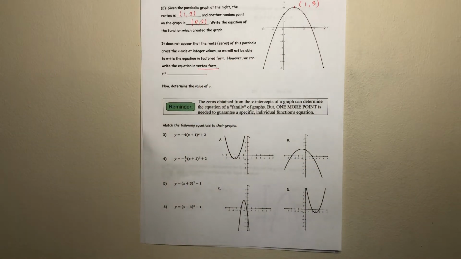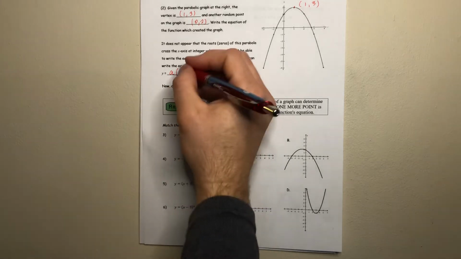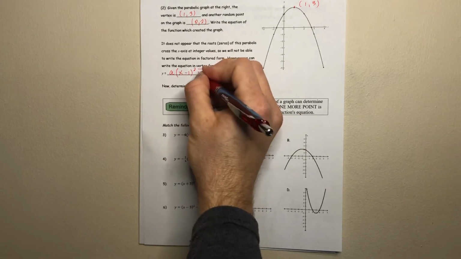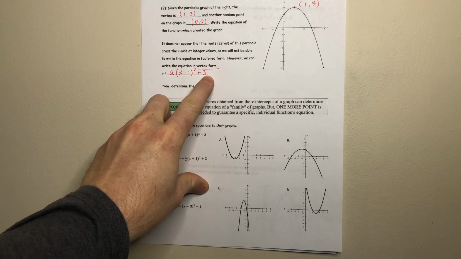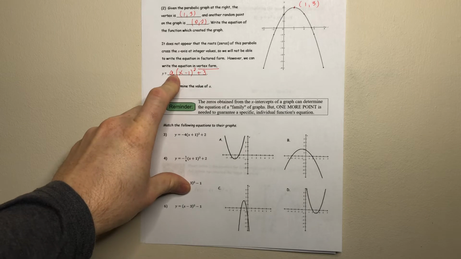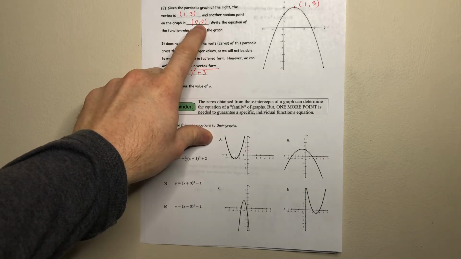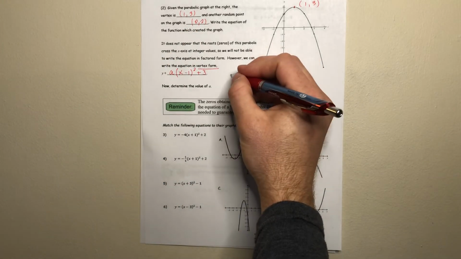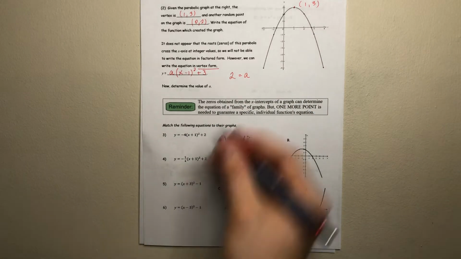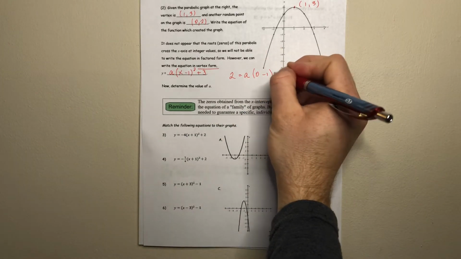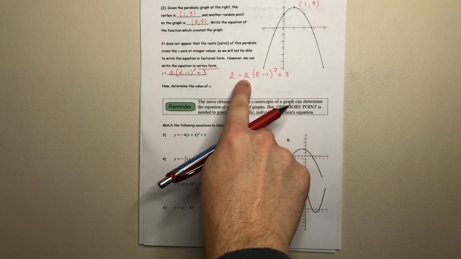All right? So the first thing is vertex form is going to be a times x minus 1 squared plus 3. Where did those two values come from? That's the vertex. Now, I don't want to assume the value of a is 1 here, so I'm going to take the other point and I'm going to plug it in. So the value of y is 2. The value of a is unknown. X is 0. And then I'm going to solve for the only unknown variable, a.